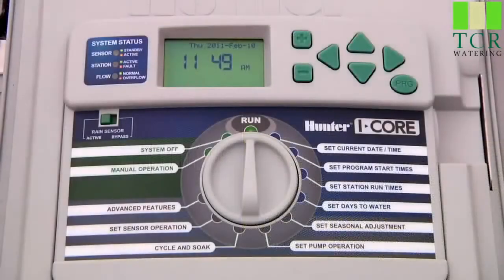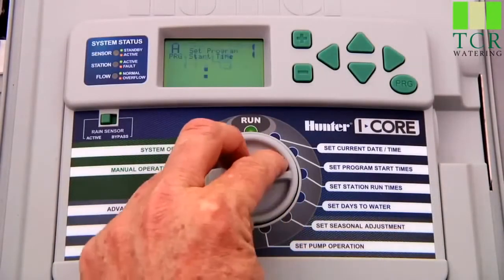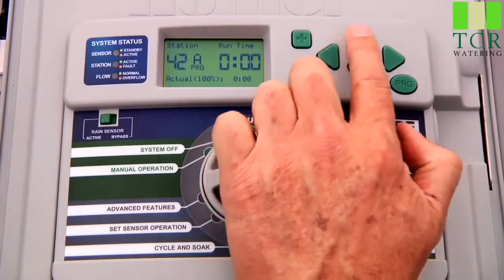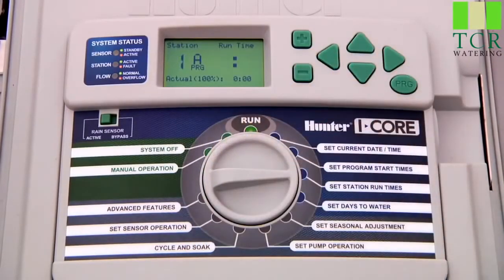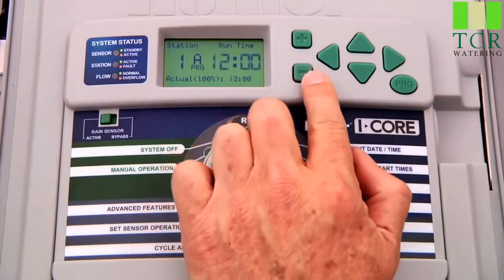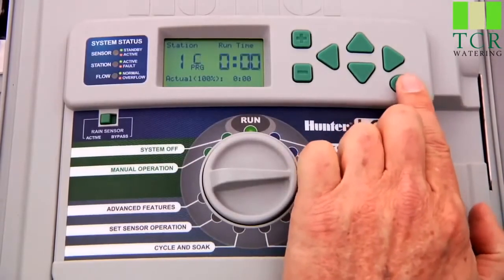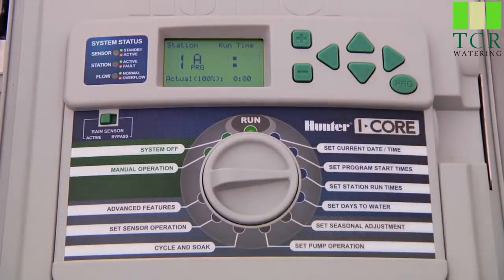When programming an iCore controller, we'll use the dial and most of the buttons. Use the dial to move from setting to setting, the arrow buttons to move about the different fields within that setting, and the plus and minus buttons to change the values being programmed. The program button is used to advance from program A to B to C and to D.